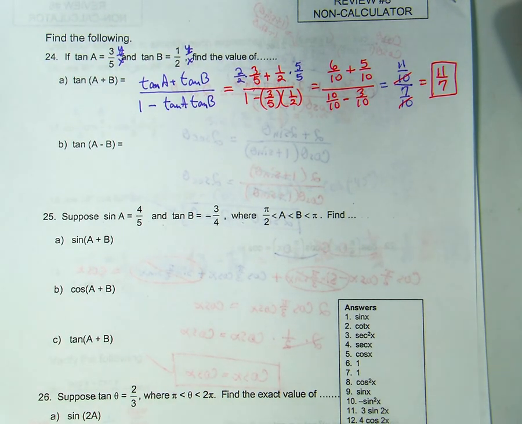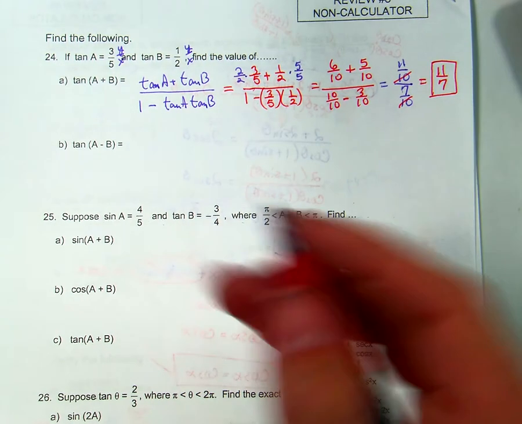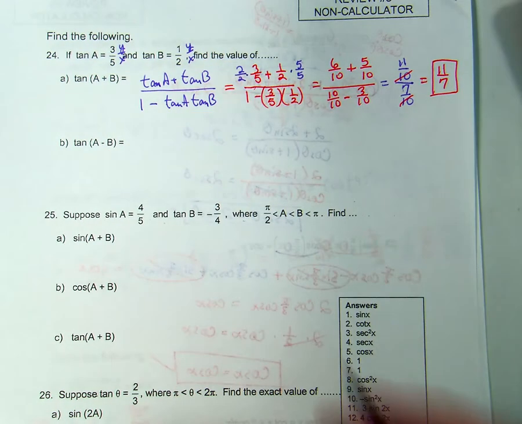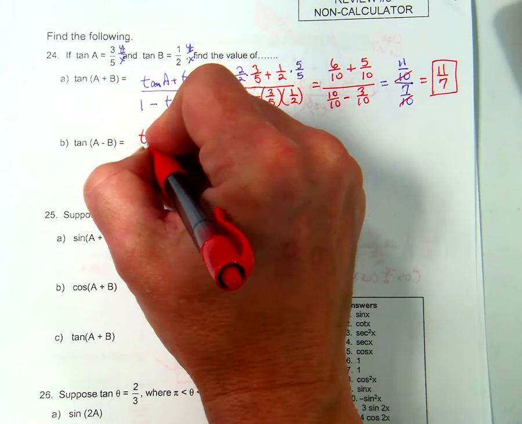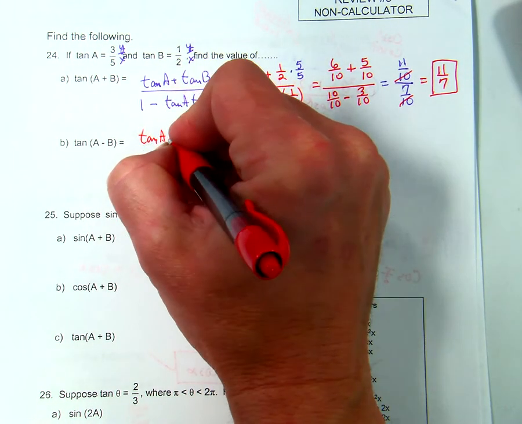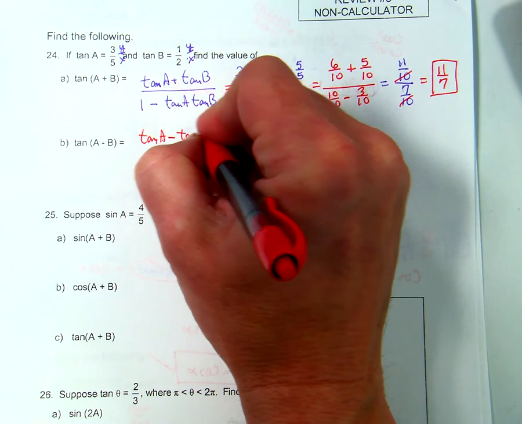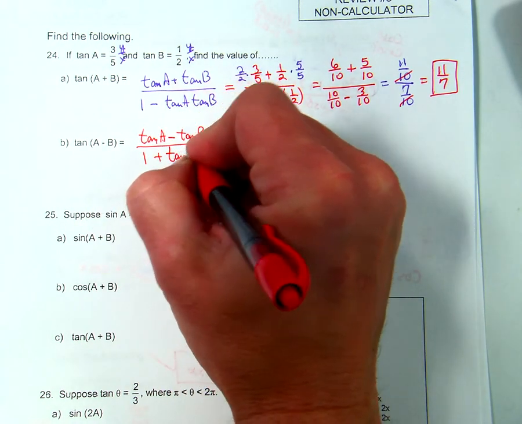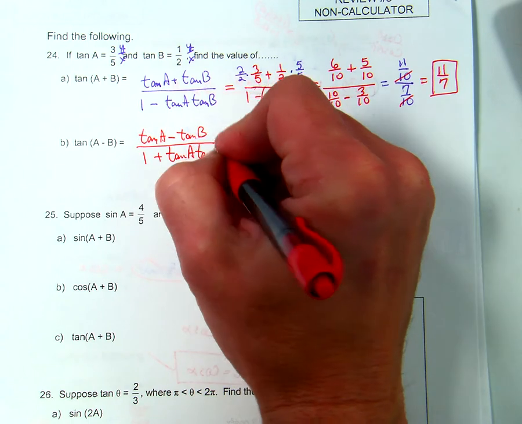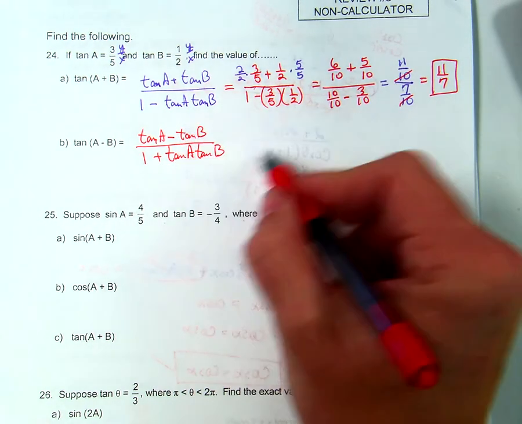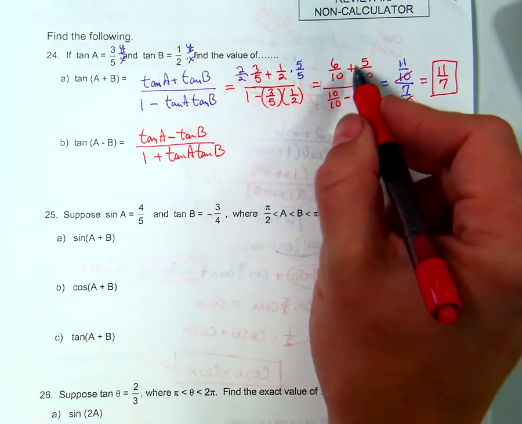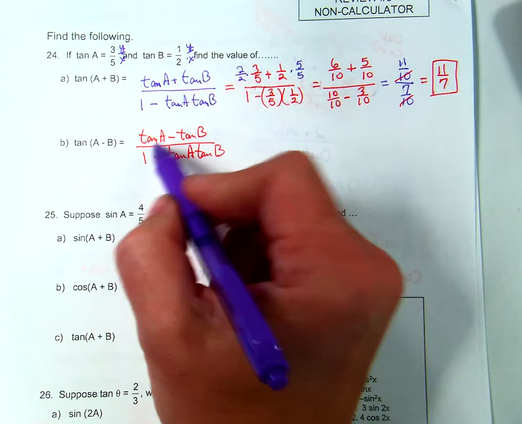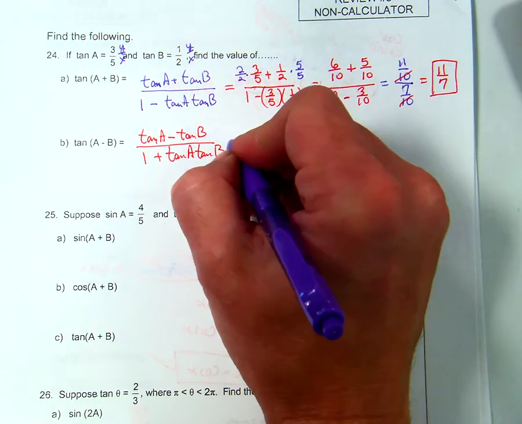24b, this is just the difference version, or the difference identity. So we're going to have tangent of a minus tangent of b all over 1 plus tangent of a tangent of b. Now, this follows the same pattern as this. It just changes the sign. So I'm going to skip, because they're all the same values. I'm going to skip straight to this step right here.